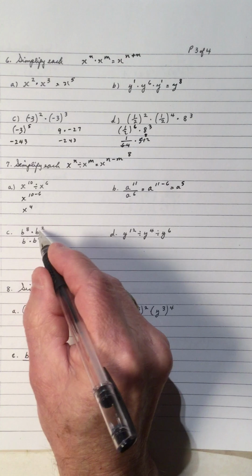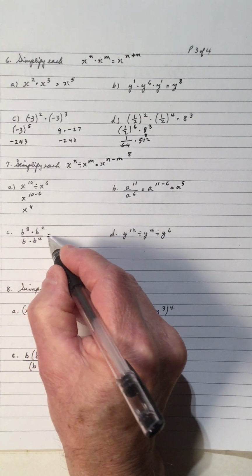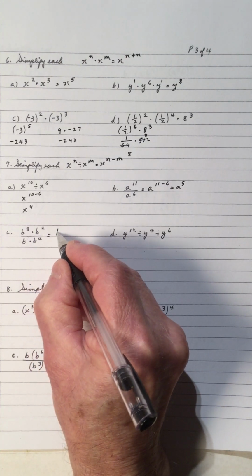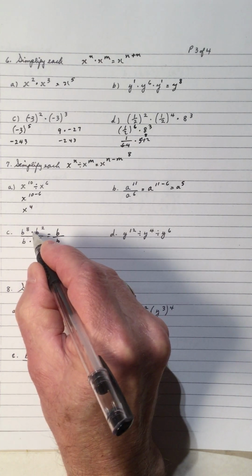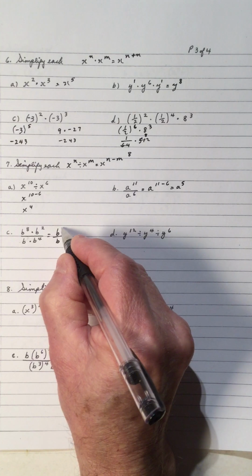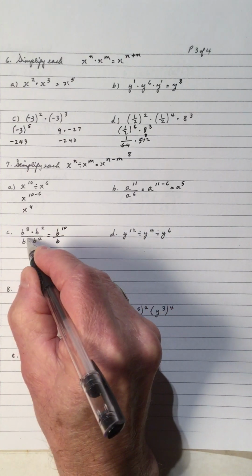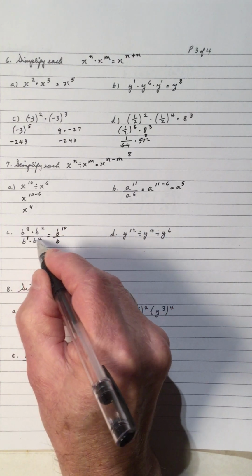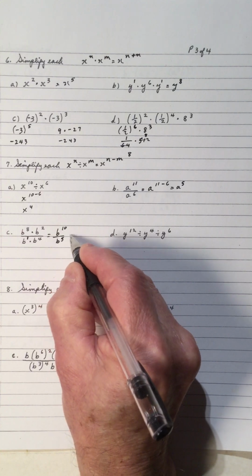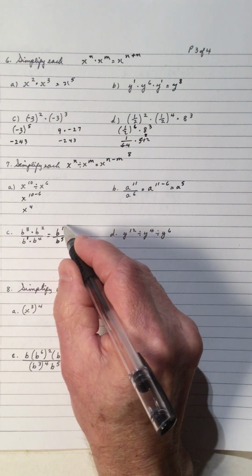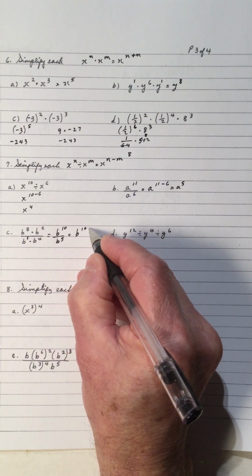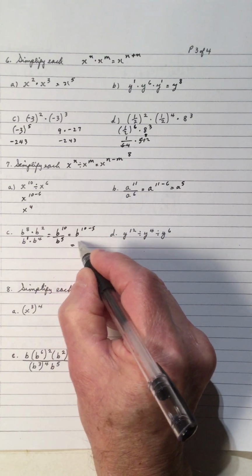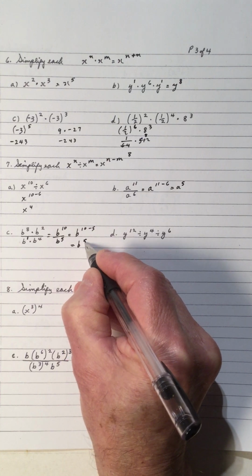C. It's best when you work these out to simplify the numerator and simplify the denominator. They're all b's. Because we're multiplying, we'll add. 8 plus 2 is 10. That's a 1 understood there. Because we're multiplying, we'll add. And now, because we're dividing, we can subtract. So that gives us b to the 5.